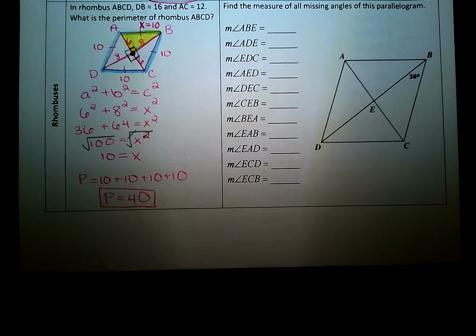That's a great rhombus question. It uses the diagonals, it throws in some Pythagorean theorem, it brings you back to make sure you remember you're working on a rhombus where all the exterior sides are congruent to each other. That problem has it all.